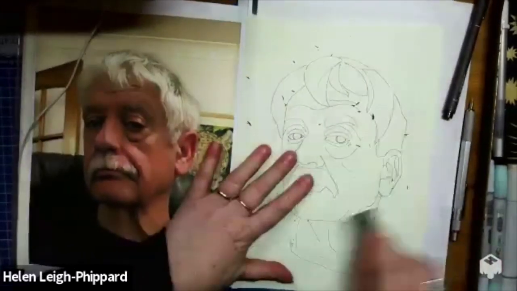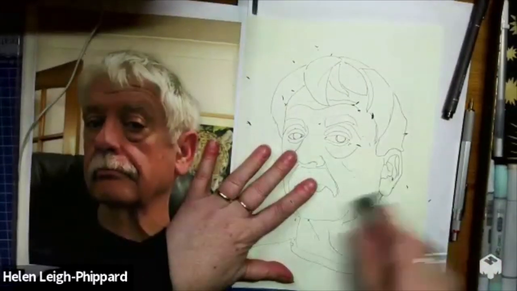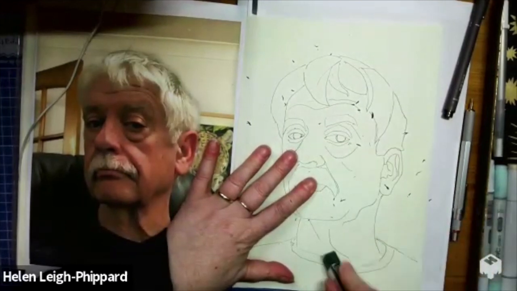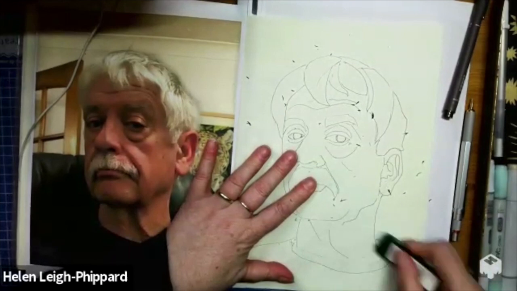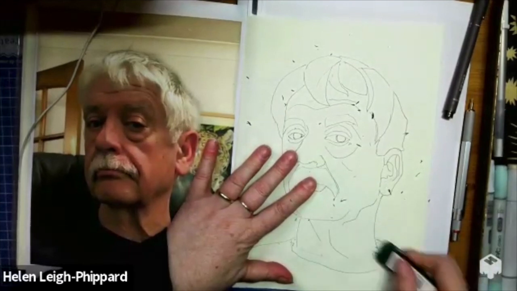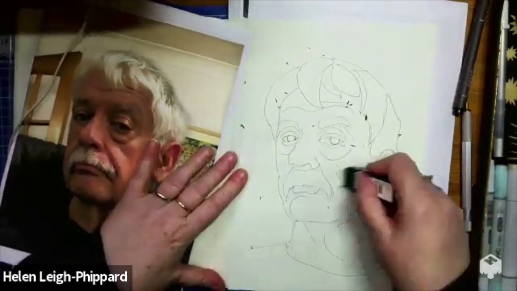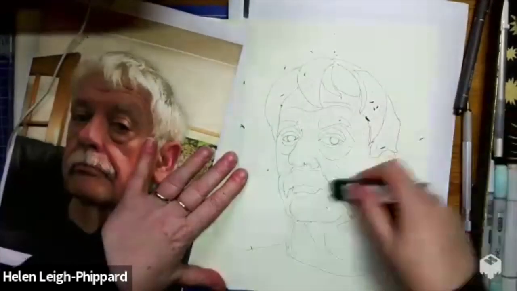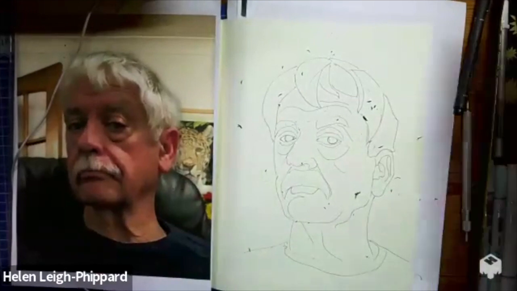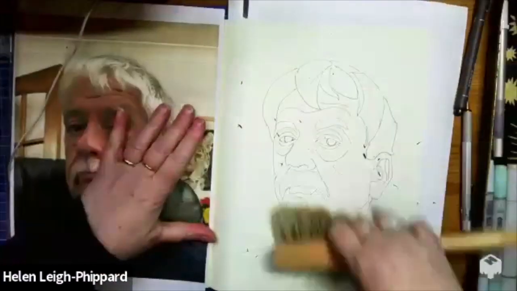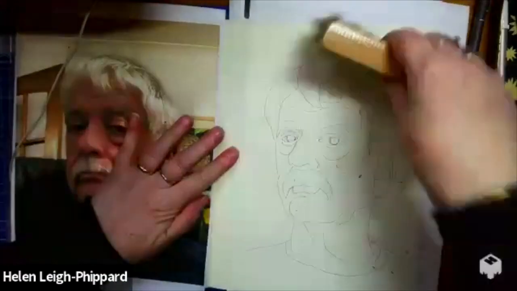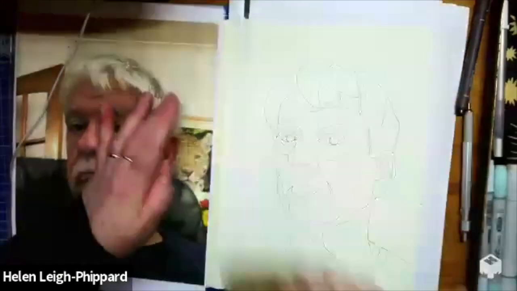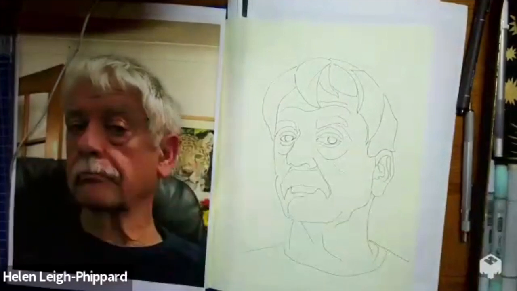And I have an outline that I think looks pretty much like him. Quite pleased with how much like him it looks at this point. That probably means I'll lose the likeness when I'm adding colour. Because usually if I start with a good likeness, I'll lose it. Whereas if I don't have such a good likeness, quite often I can find it along the way. But I think it's quite like him. I'm just going to brush off the bits of erasing, and that's what I've left.